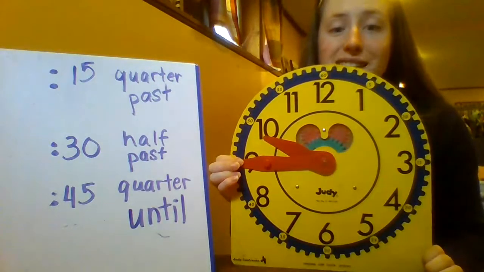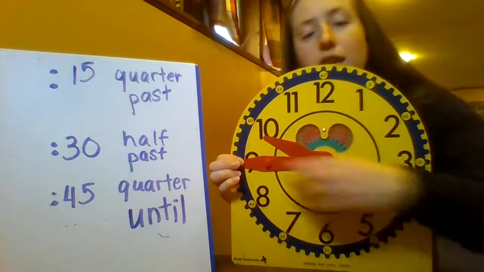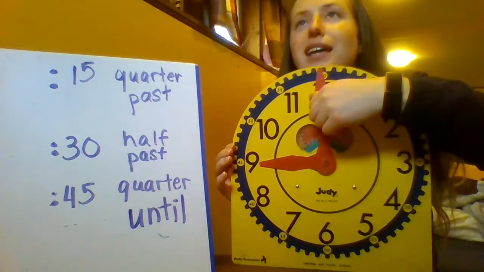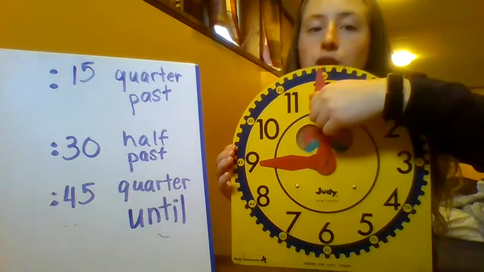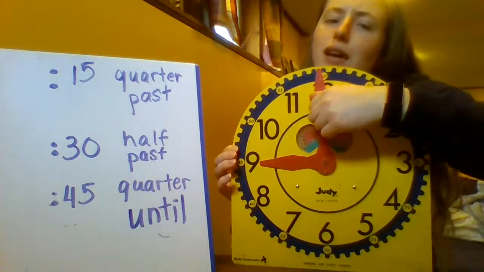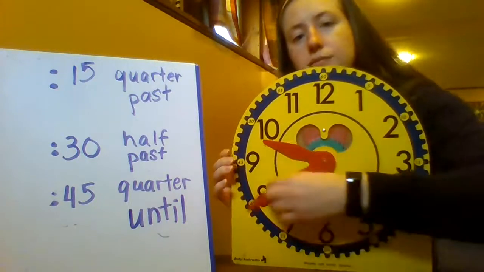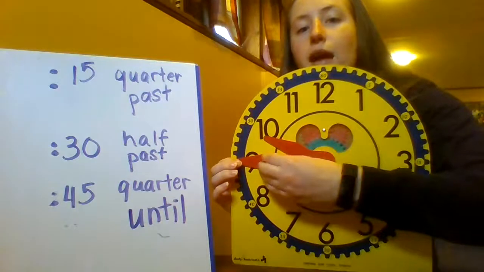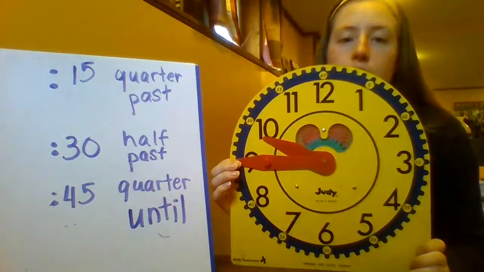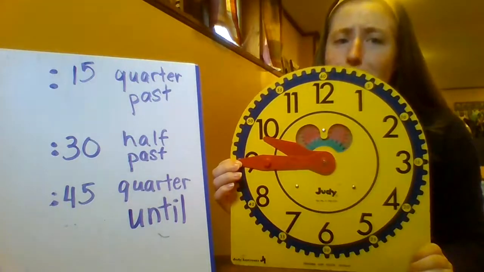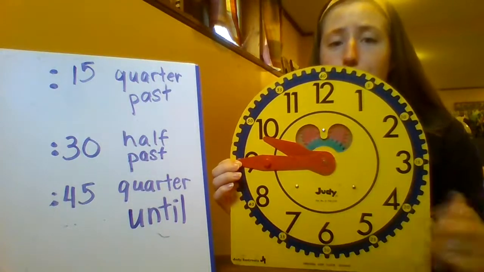If you guessed it, it moves. Just because I'm moving the minute hand means the hour hand is moving too, but it's not moving as fast. It's moving pretty slow. But now, if you can see, the hour hand is a lot closer to 10 o'clock than it was before.